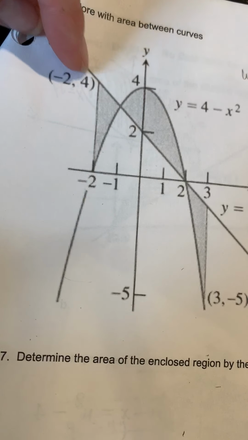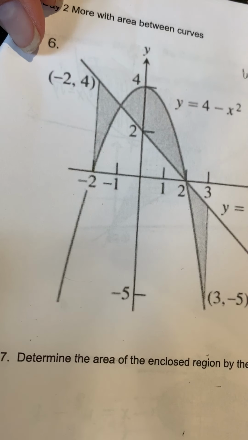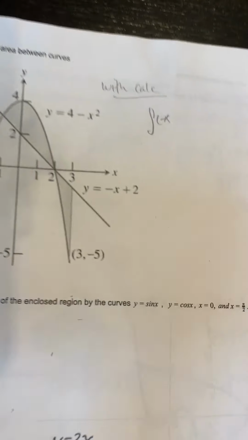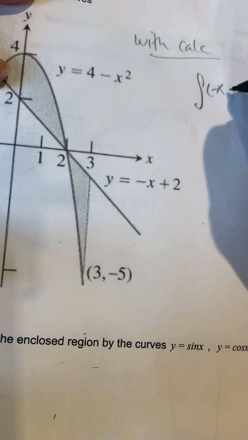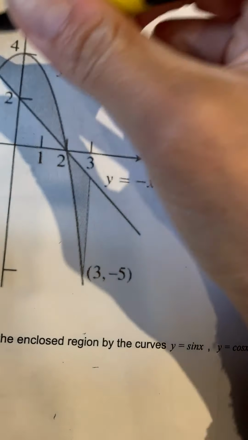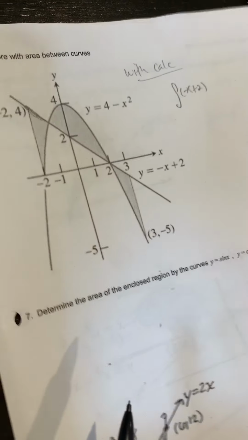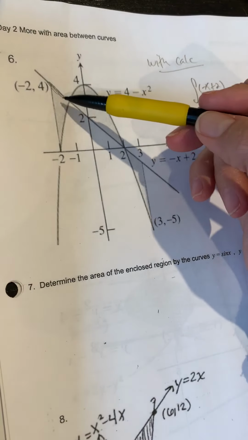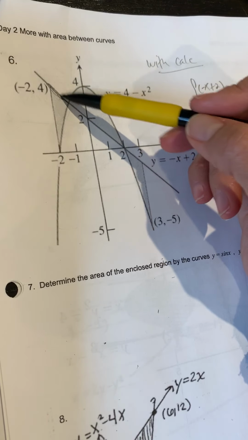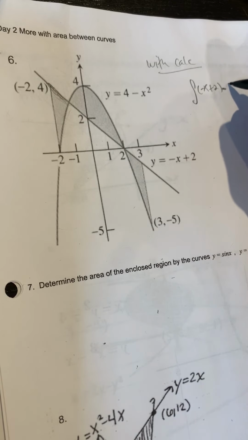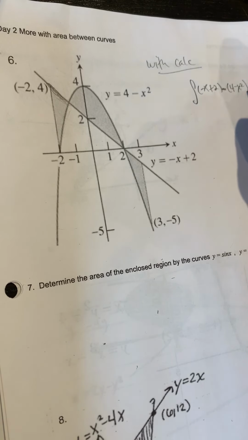So the top part is the line. What is the equation? Oh, here it is. It's so hidden. So negative x plus 2 is your top function here. That's the linear one. I need to make this further away. Sorry. Okay, that's a little better. So this is my top function, and the curvy part is the bottom. So the linear is my top function, and it's that minus the bottom function, which is 4 minus x squared, right?